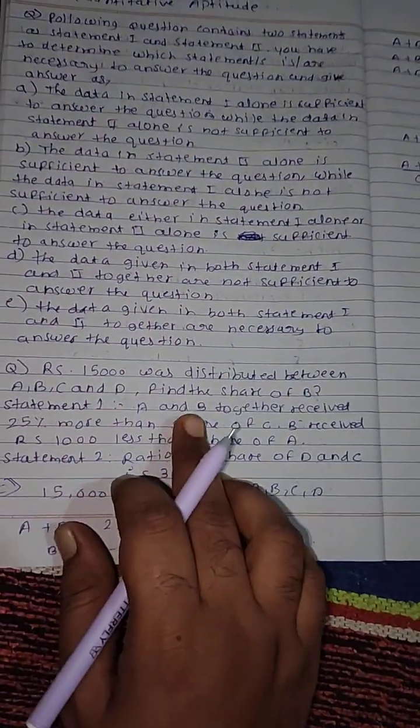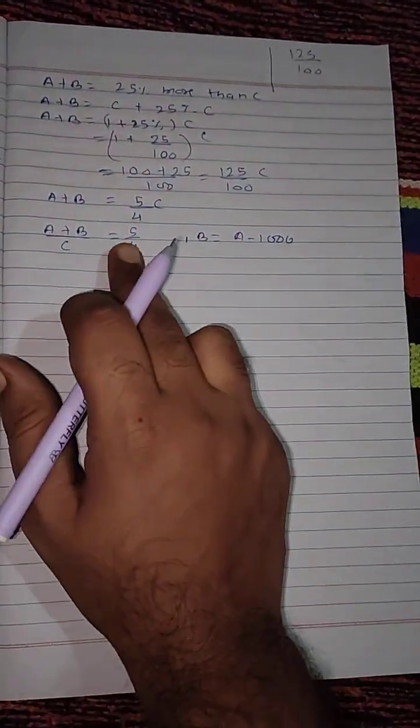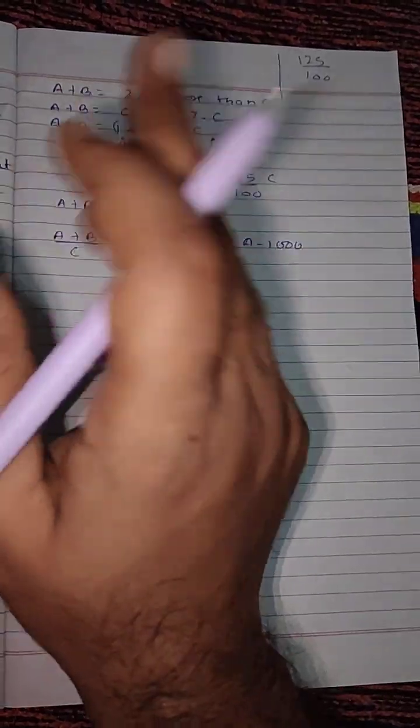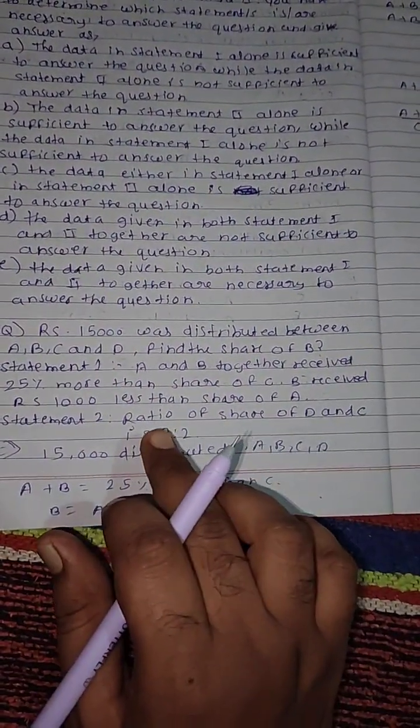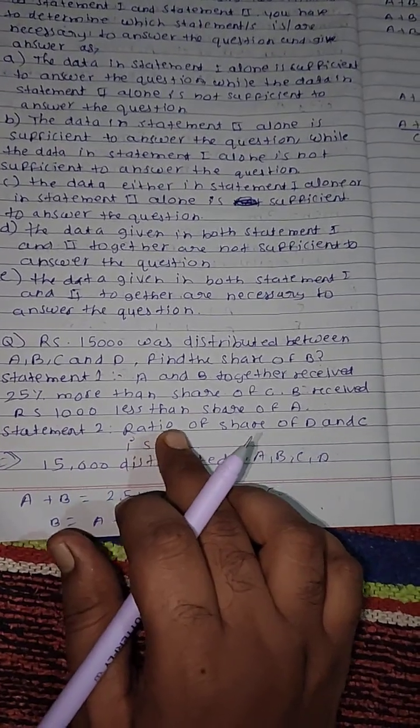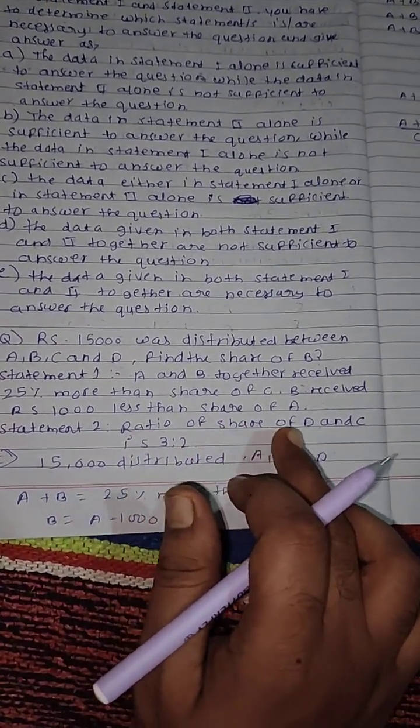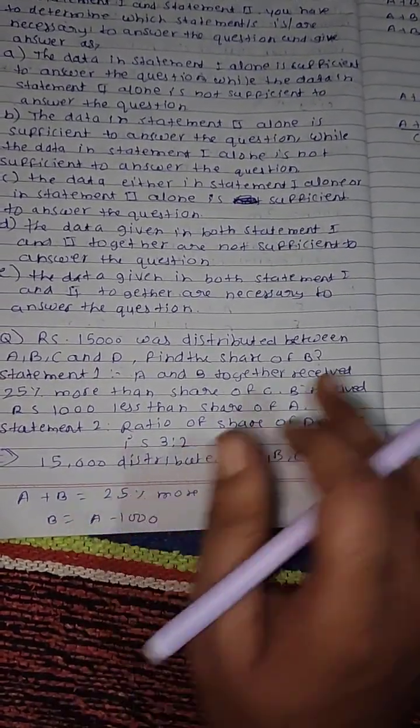So we need to find the share of B. By using these two equations, we will not be able to find it. So by using statement 1 alone, we will not be able to find. So by using statement 2, we'll see the ratio of shares of D and C is 3 by 2.